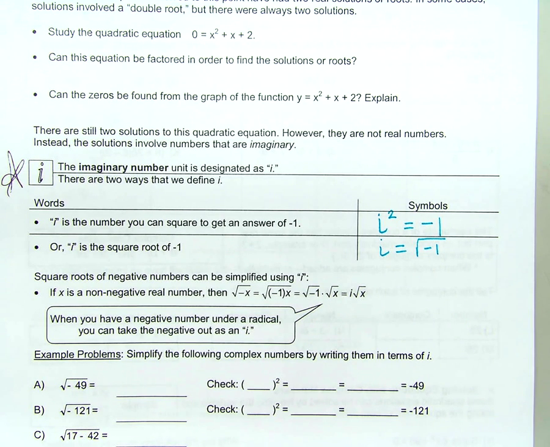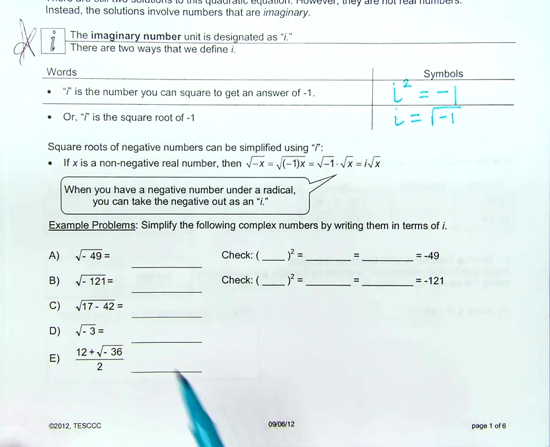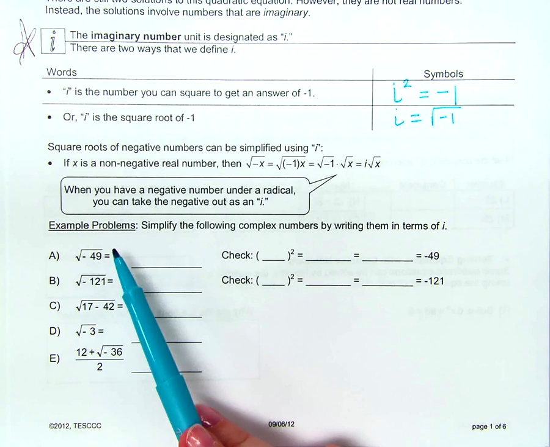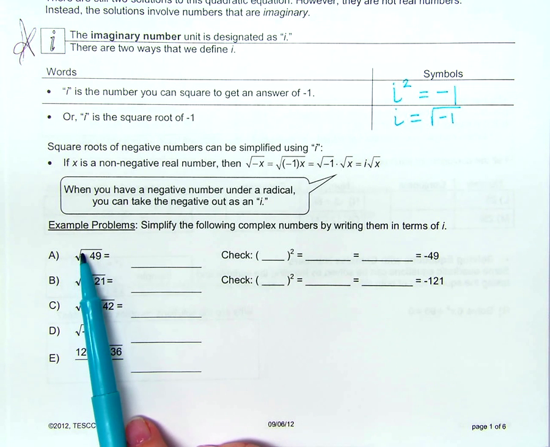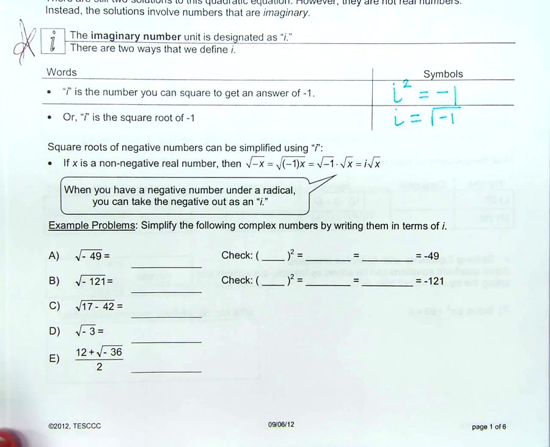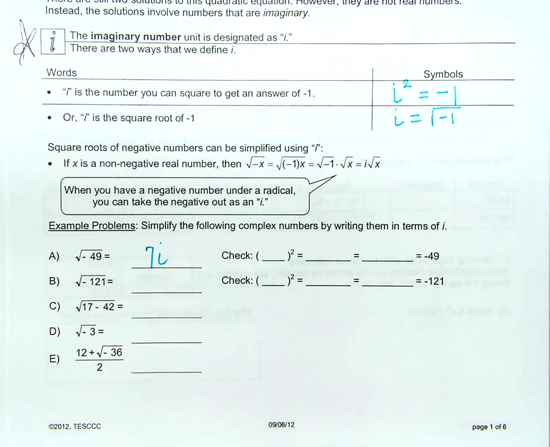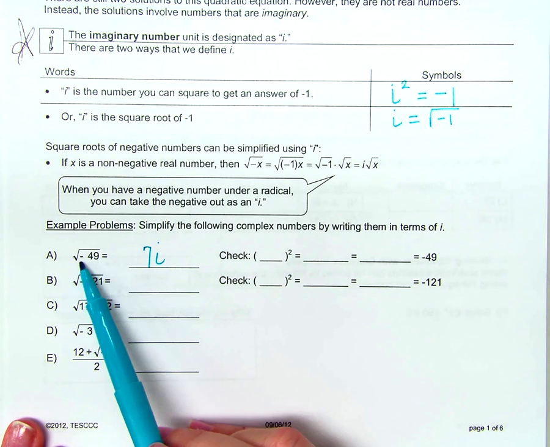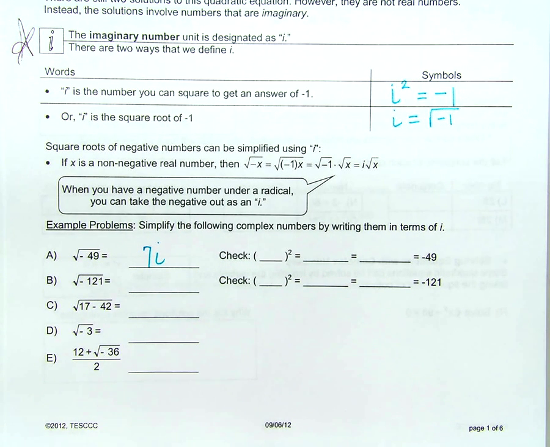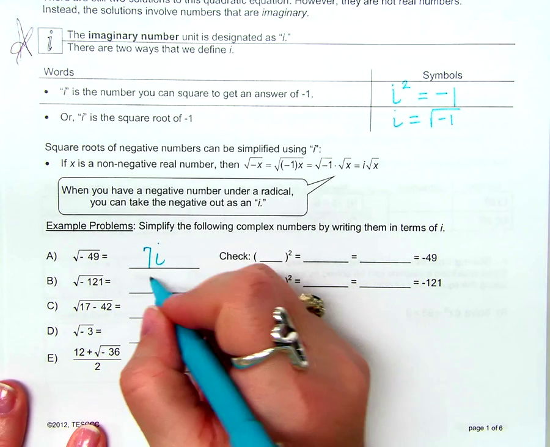Go with me here for just a second. I need you to be able to manipulate numbers like this. For instance, the square root of -49. Could you tell me the answer if the problem was just the square root of 49? What is it? 7. But it's not just 49, it's -49, so it's 7i, because the square root of 49 is 7 and the square root of -1 is i. So what's the square root of -121? 11i.